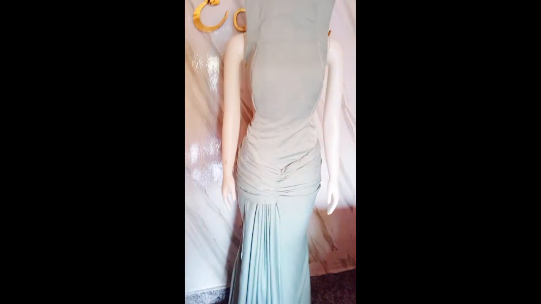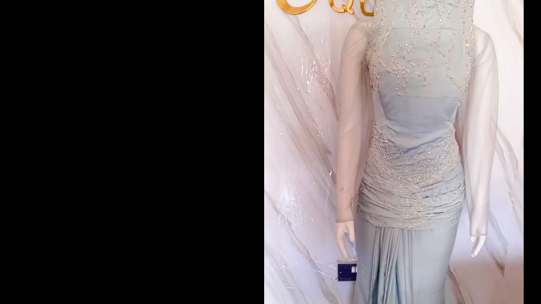So I sketched the beadwork on the top, on the bodice, and took it for beading so that the beader can do her own work on the outfit. You can see how the boning made the bodice to stand. Then this is our finished work now after beading.